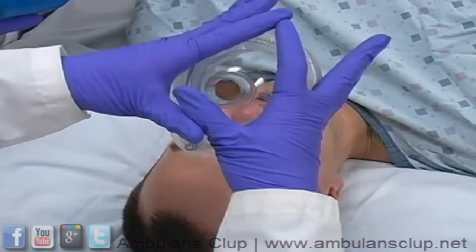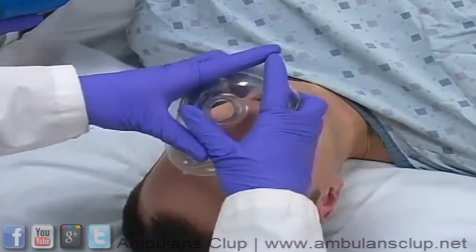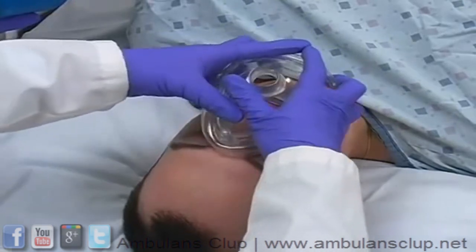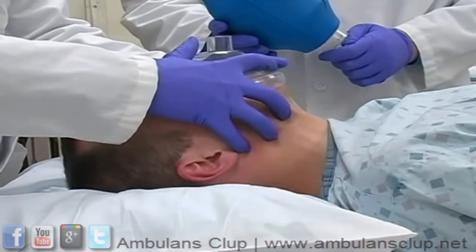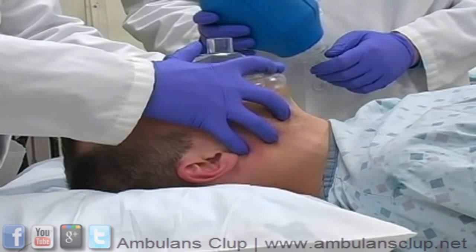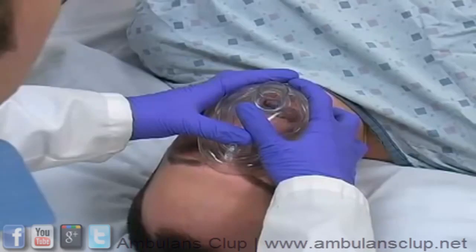The web spaces between the thumbs and the index fingers are placed adjacent to the connector stem, and then the mask is lowered onto the patient's face, nasal portion first. The middle, ring, and little fingers are placed along the underside of the mandible and pull the jaw anteriorly. The thumbs and index fingers hold pressure along the superior and inferior portions of the mask.